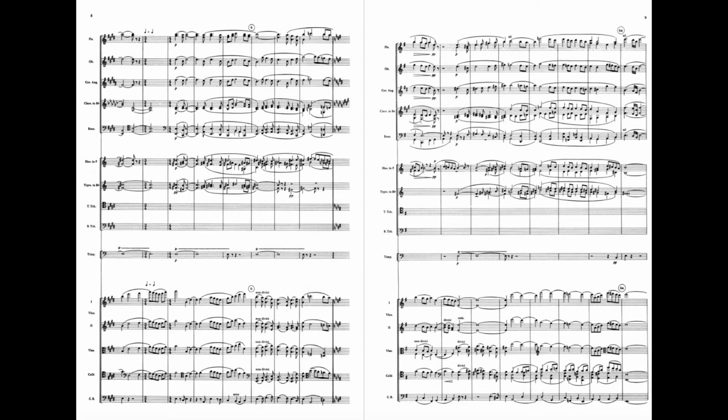Really is a beautiful section. Stunning.